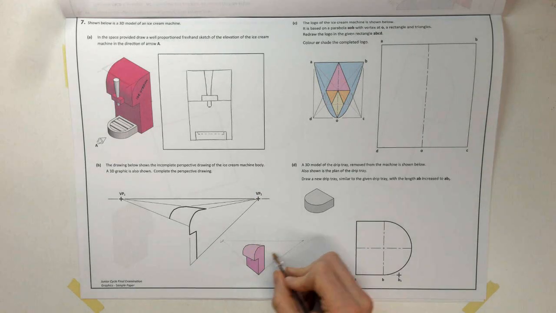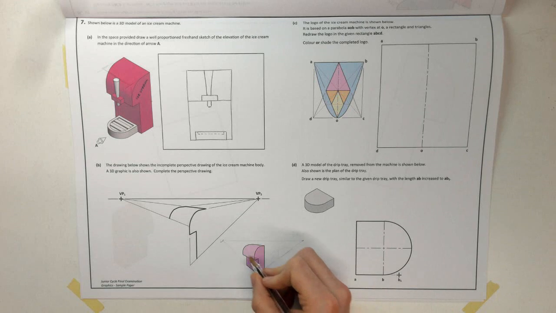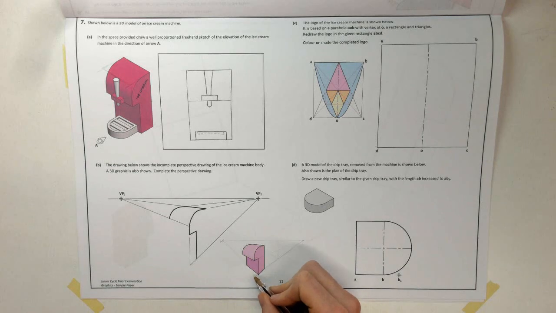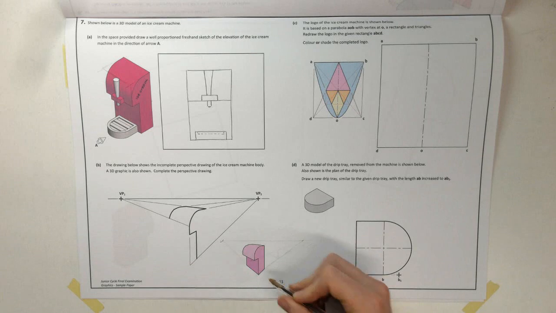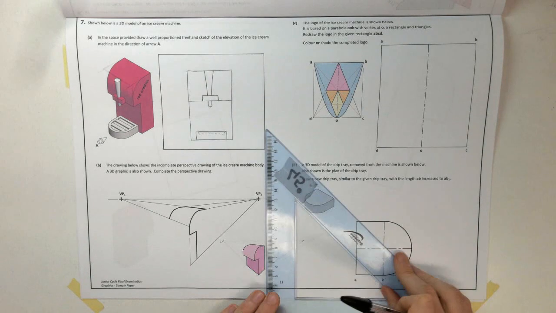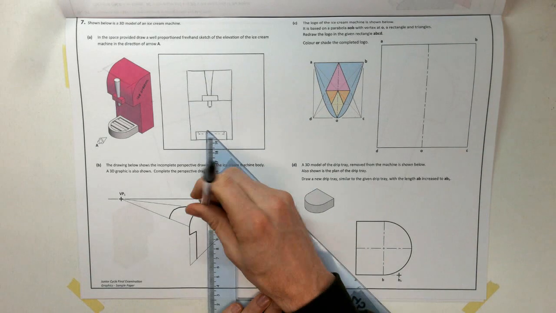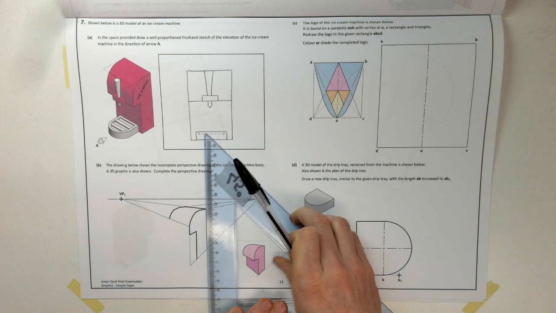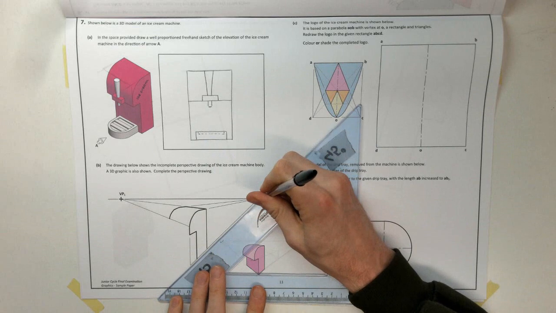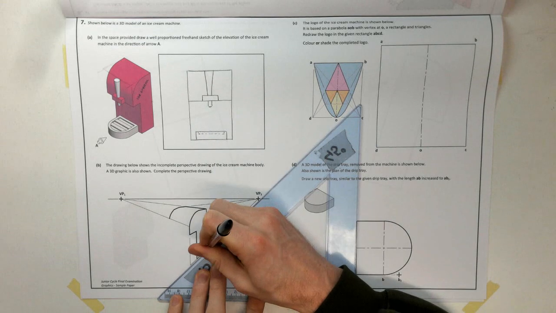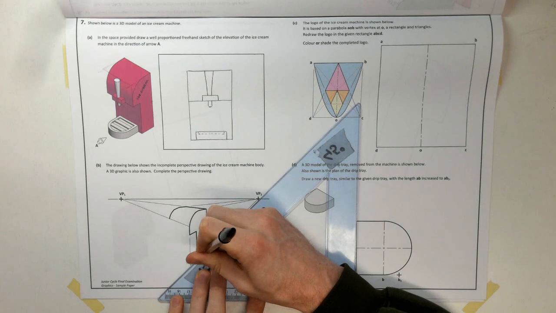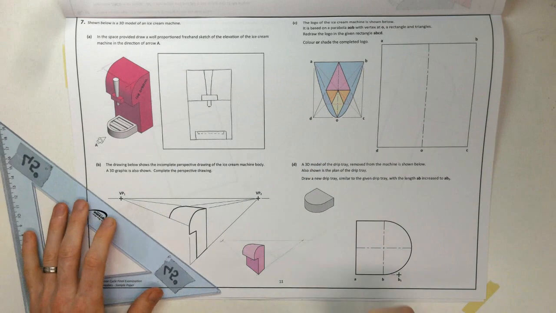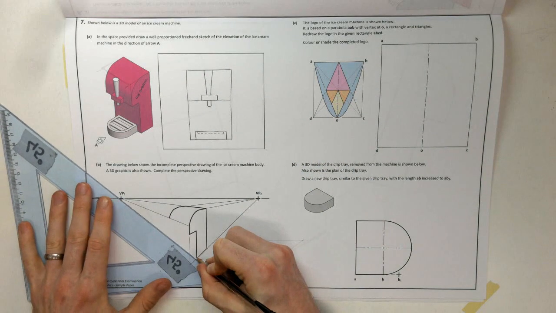A lot of these lines are already vanishing, so we need to vanish back, and drop that vertical line. I have this edge, so I can drop vertically down. Now draw the base of that heavy.